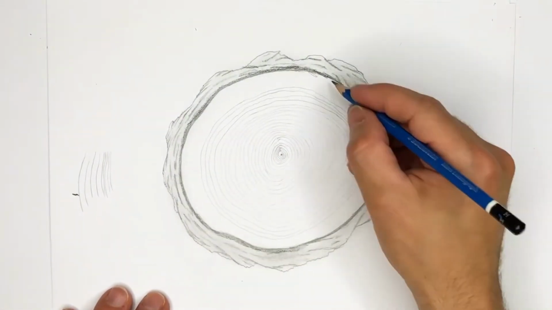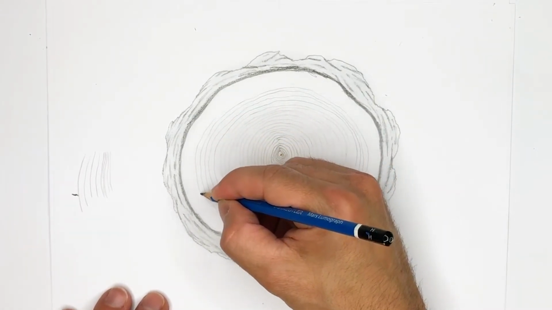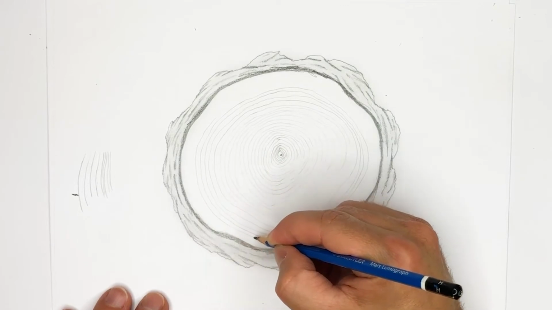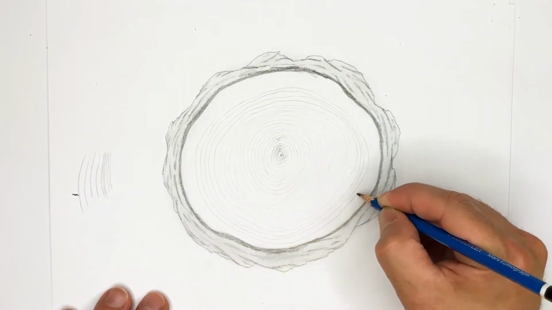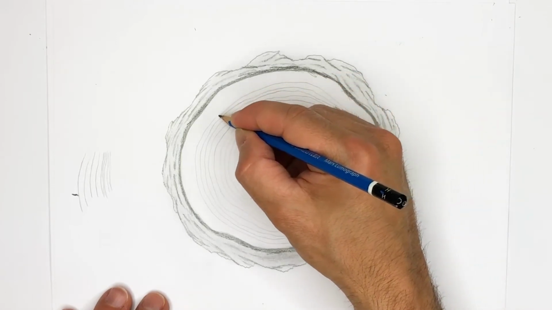And then, like I said, as you get to the outside, the shape and the thickness of these lines does tend to get quite big. And it's not necessarily because of what I said, which is like, oh, the tree had a really strong growing year and a lot grew.